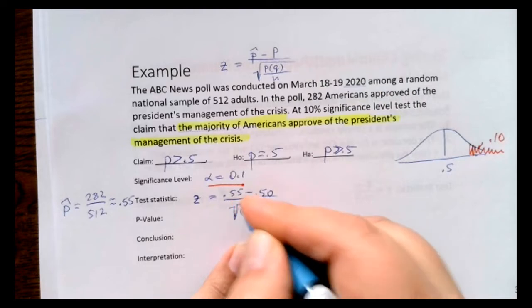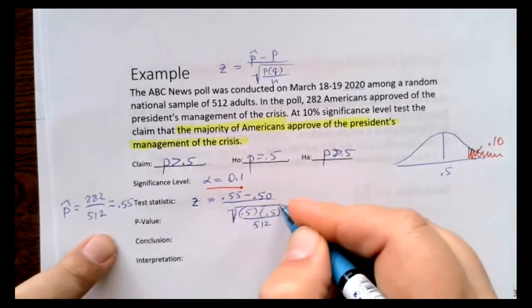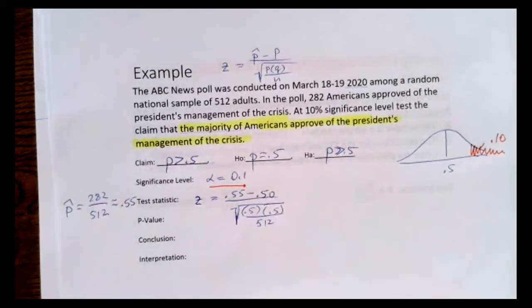So this formula is kind of difficult because we have mixed values from the population and from the sample. So pay attention to what is what.